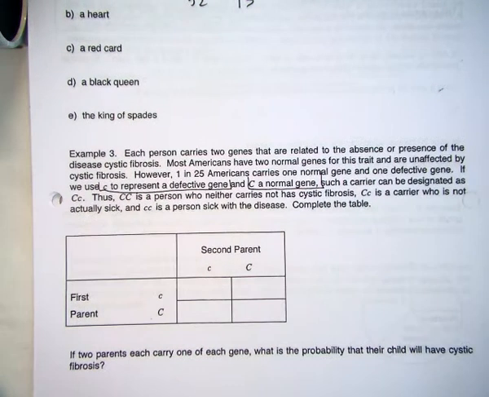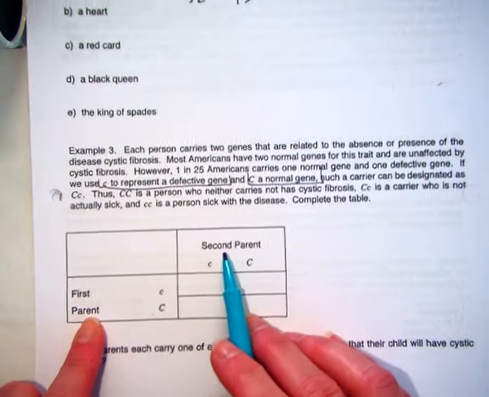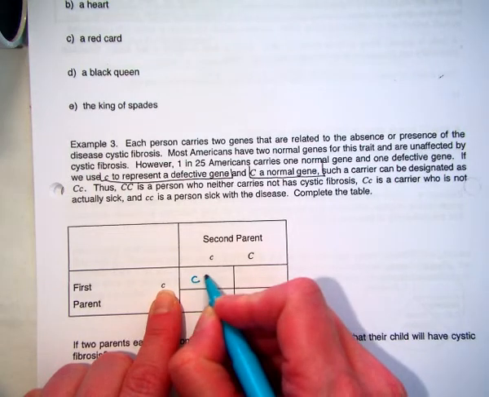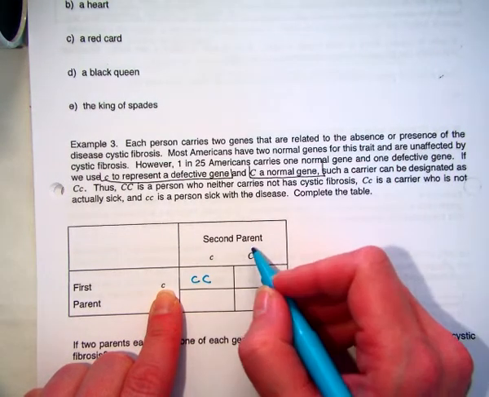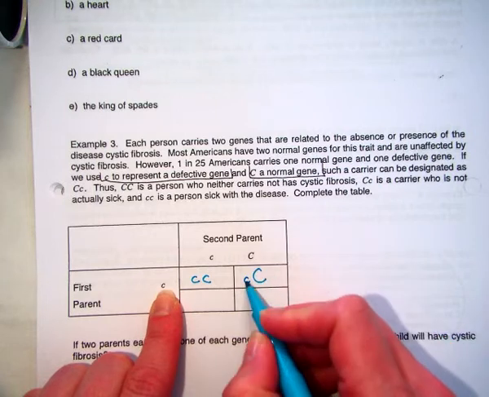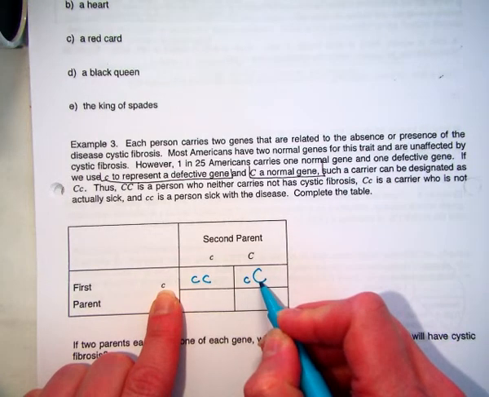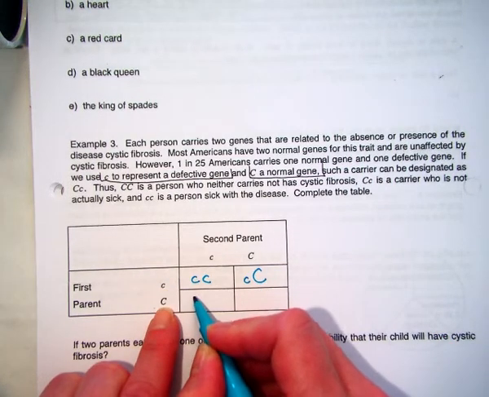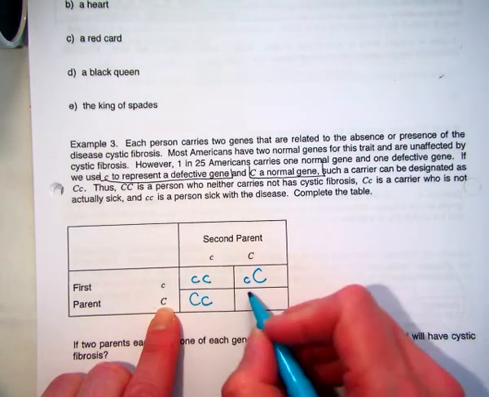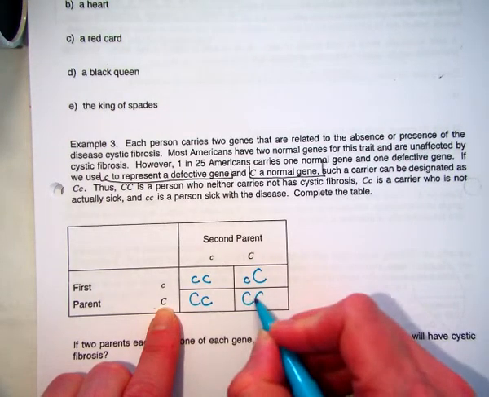So this really is just a very complicated way. Let's talk about if you have a parent and a second parent that both carry the gene. So it's little c, and then for this one, the first parent has the little c and the capital C, so like the defective gene and the normal gene. What if the first parent has the normal gene, the second parent has the defective one, and finally normal and normal.